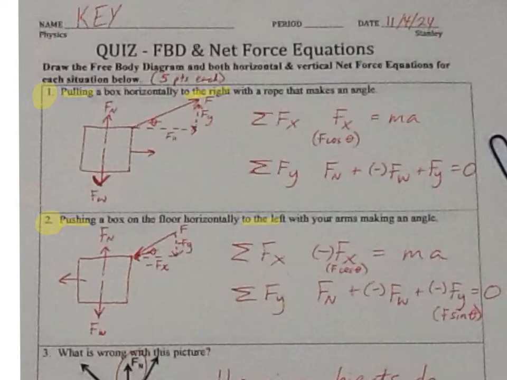For the second one here, we show something being pushed to the left. The biggest difference is going to be in the sign of that applied force. So the sum of the horizontal forces is the x component of the applied force, and that's going left, that's negative, and equal to ma because there's motion. For the y, we've got normal force, force of weight, and then the y component of that applied force is down, which when we put numbers in is going to be a negative direction. No motion vertically, so we set it equal to 0.